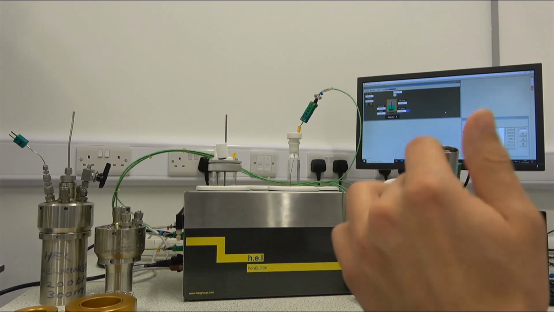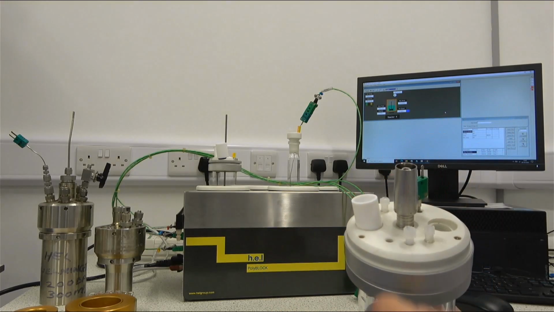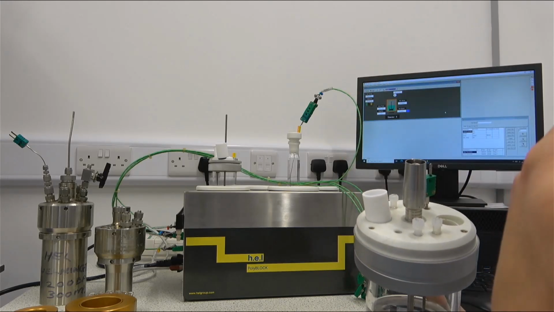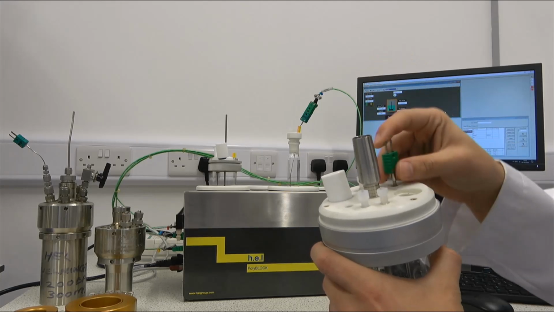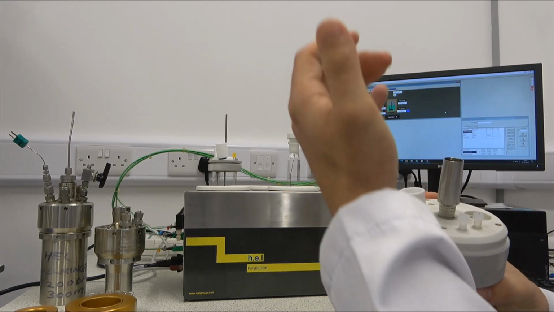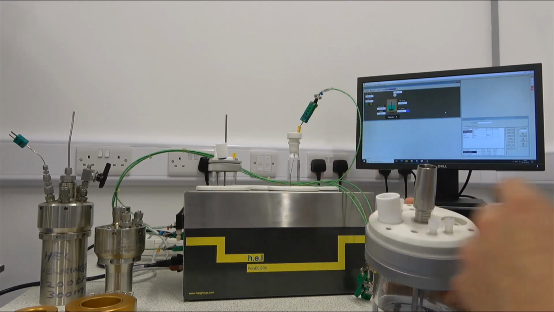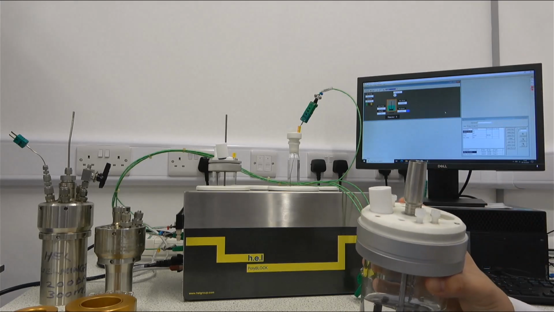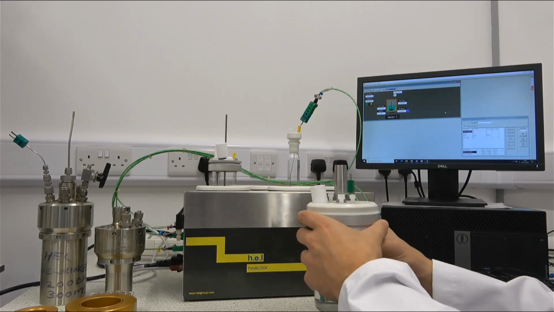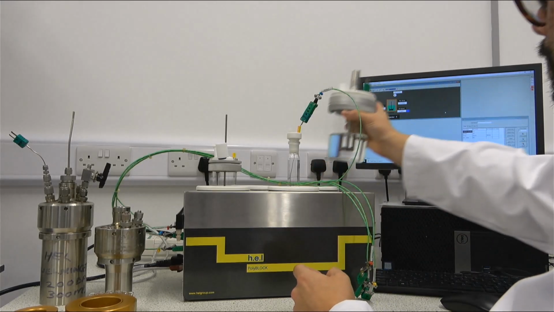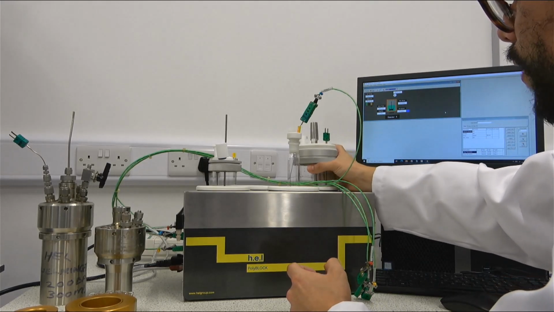But thanks to these orifices that we have in the lid, we can add different probes. So for example, we can have, as we see here, a temperature probe, but we can have dissolved oxygen and pH probes, all depending on the needs of the customer. So let's put this one back in and let's have a look at the smaller sizes.